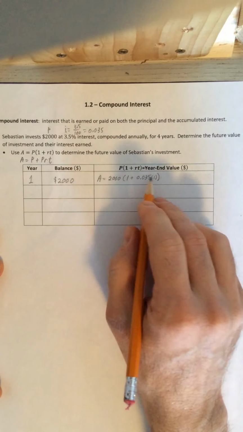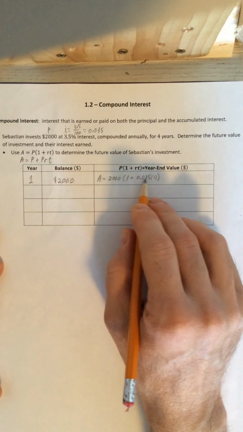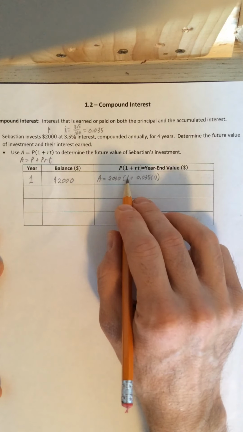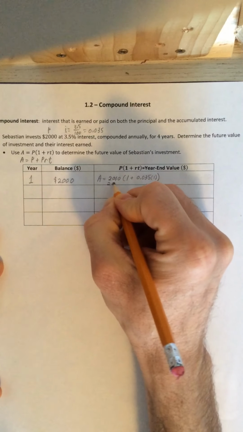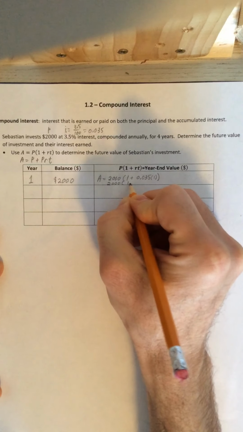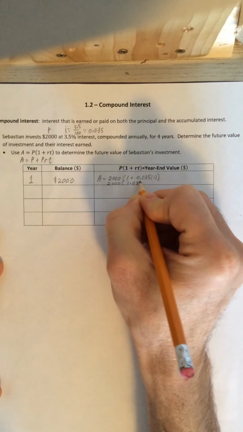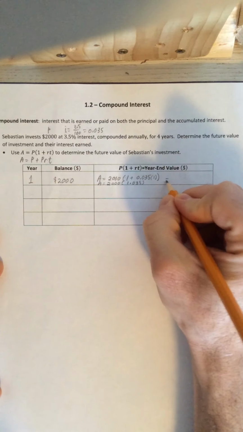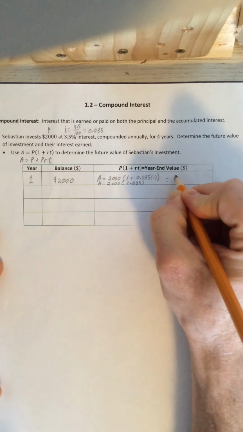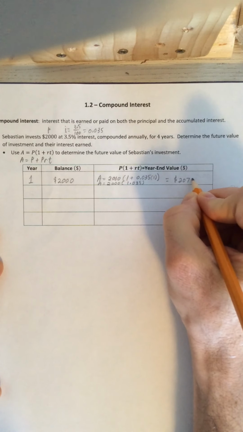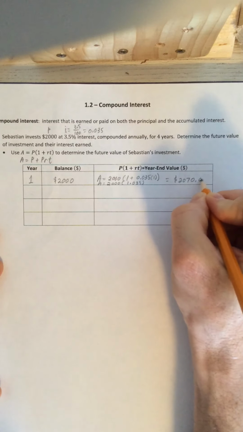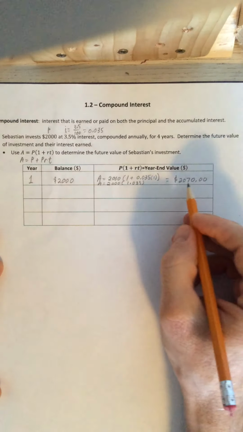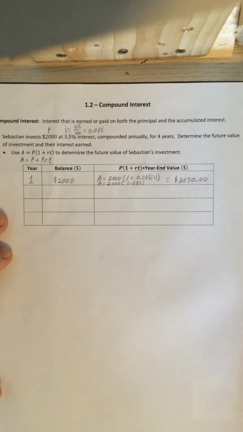Now, if you calculate this, if you multiply this together, add this, you would get 2,000 multiplied by 1.035. This is the future value of his investment after the first year. And this will equal $2,070. So he really earned $70 interest this year.